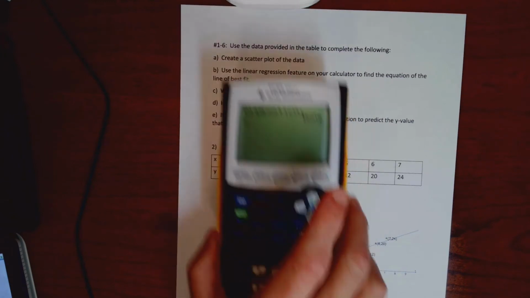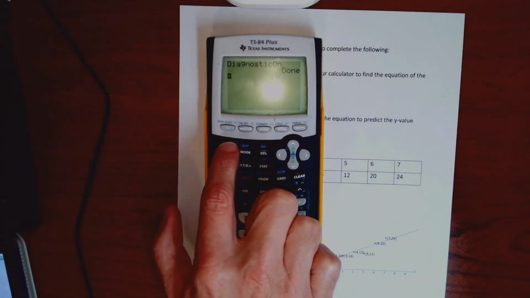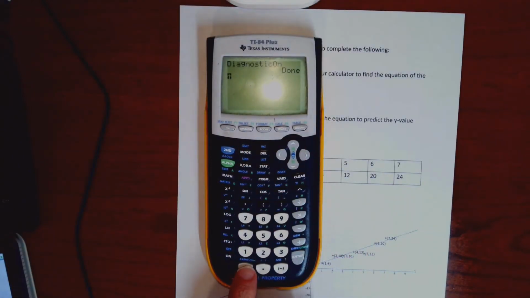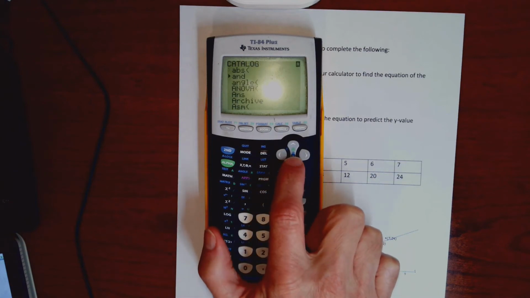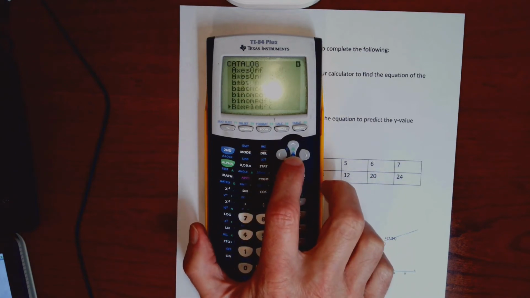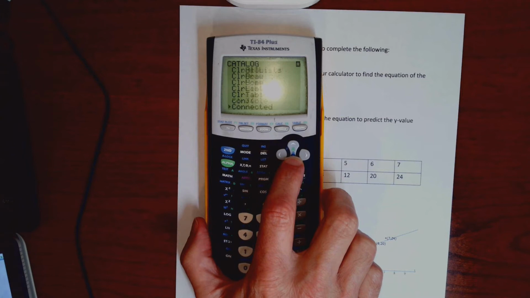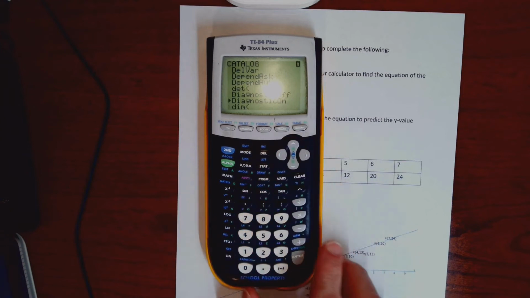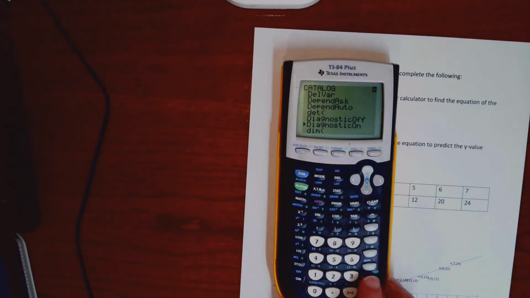So again, to do that on this calculator, second key, 0, which is catalog, scroll down till you find diagnostics on, and hit enter twice. Enter and enter. Those could be on forever. You never need to turn them off.